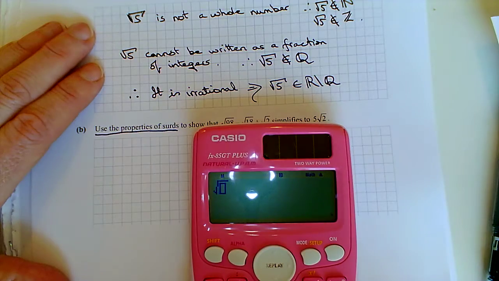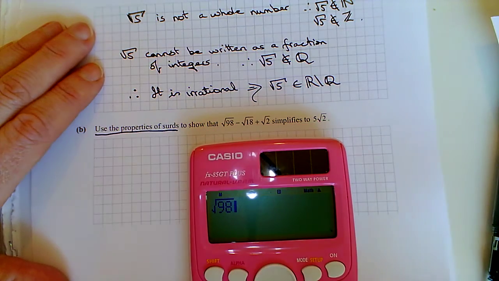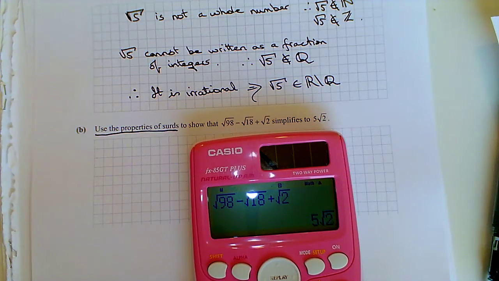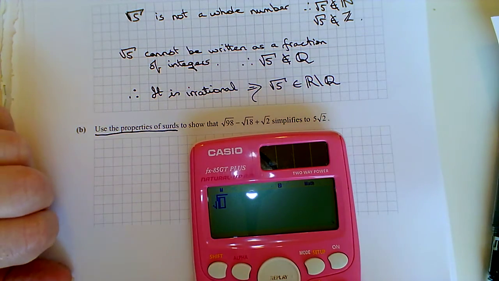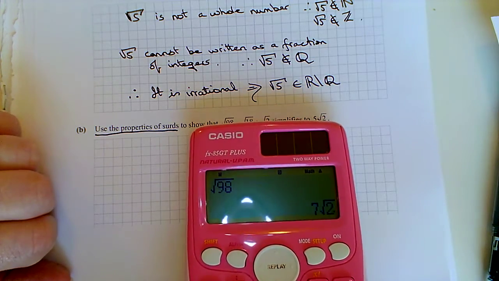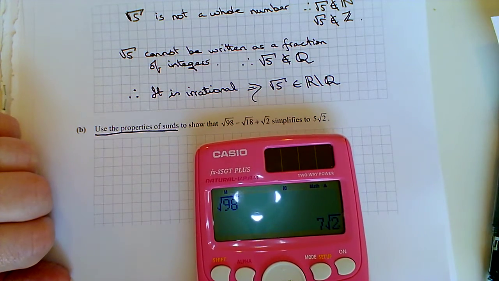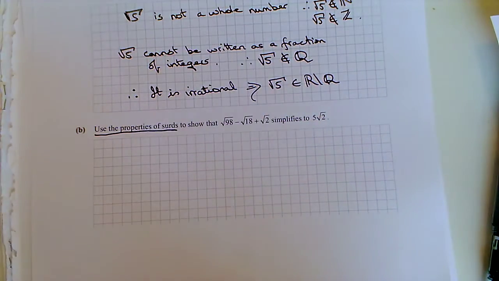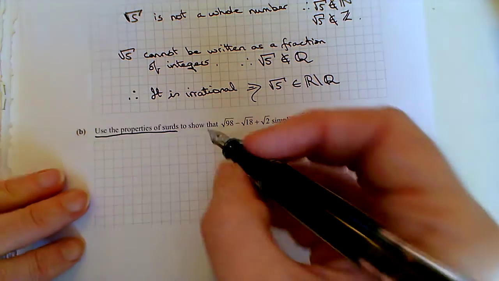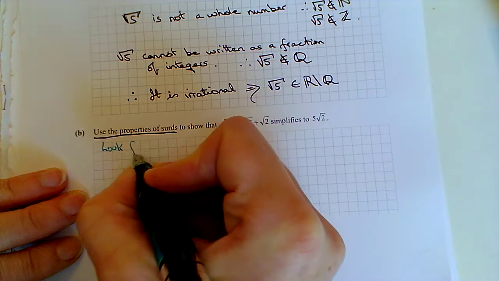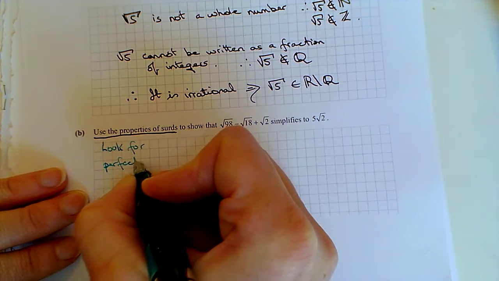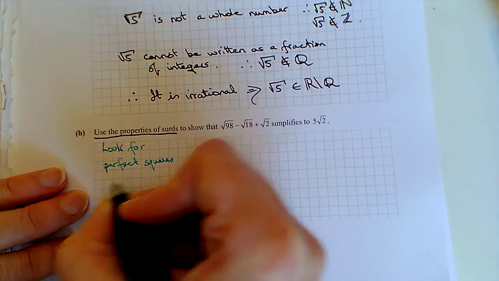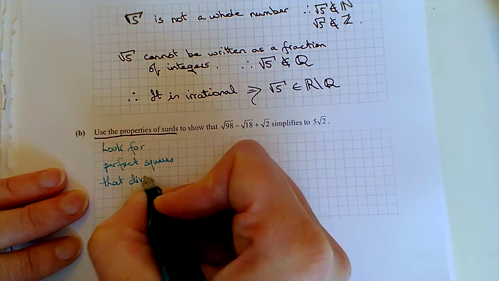So if we did the square root of 98 minus the square root of 18 plus the square root of 2, we see that we do indeed get 5 times the square root of 2, but that doesn't help us. Now, if you're really, really stuck, and you won't get full marks for this, you could do each part in turn. 7 root 2 minus 3 root 2 plus root 2. What they really want to see, though, is can you identify the perfect squares? So we're going to look for perfect squares that divide into each number.